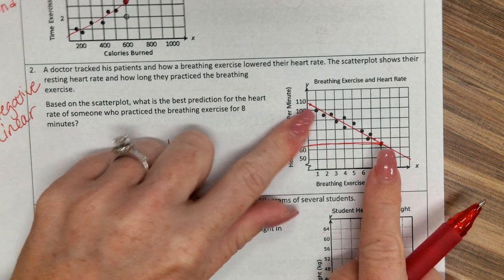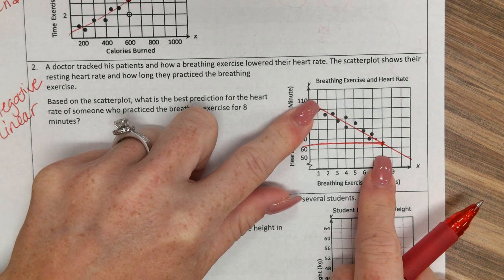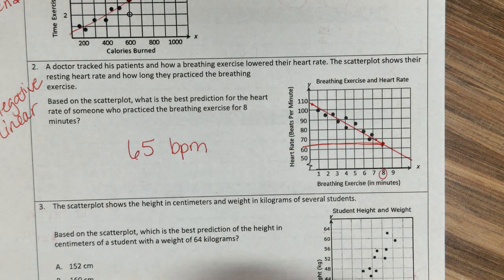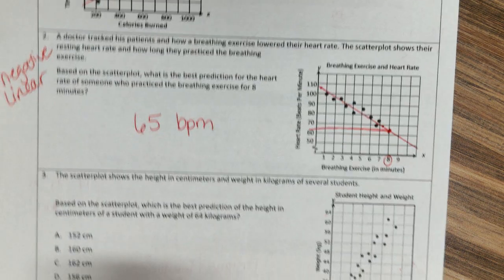Does everybody understand how to draw a trend line? You can use the side of your calculator today since we're on paper to use that straight line, but on the STAAR test there is a straight line tool.